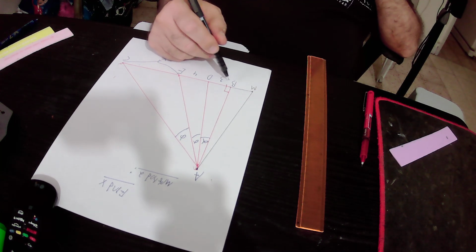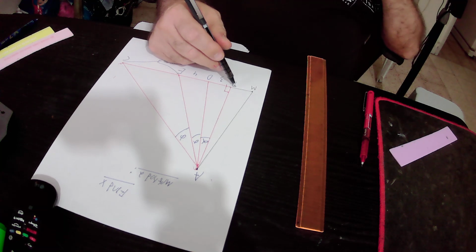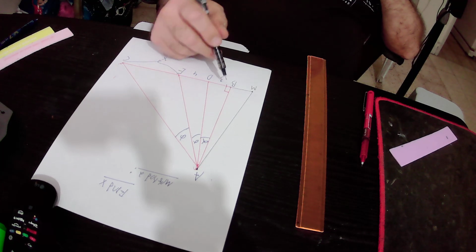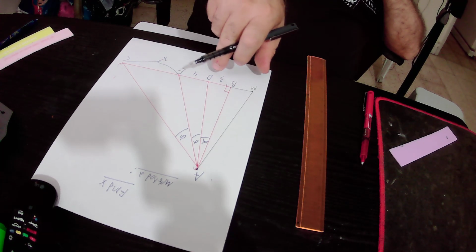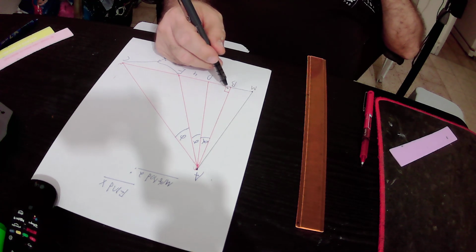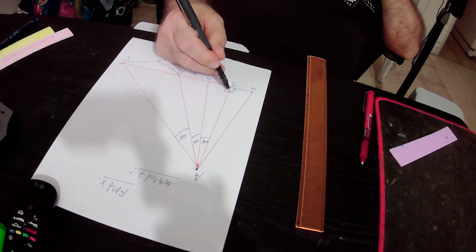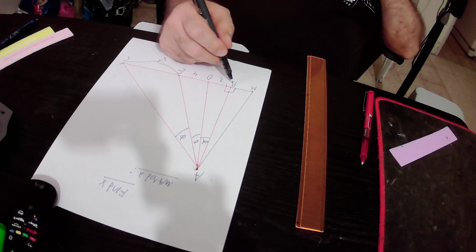We know that the sum of the angles on a straight line is equal to 180 degrees, and we have here 90 degrees, so this angle must be a right angle in order to complete the sum of the angles at point B to 180 degrees. So angle MBA is a right angle.